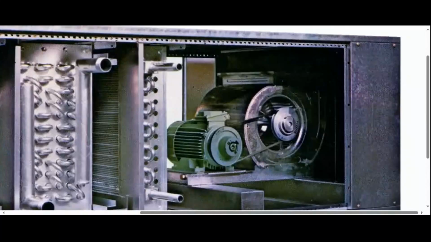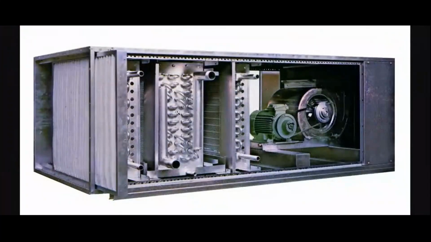You can see the blower here, and the blower is connected to a motor. You are not going to design any of this machine. You just give us the capacity, how much capacity of machine is required. According to that, our manufacturer will manufacture. Okay, I'll show one more image.